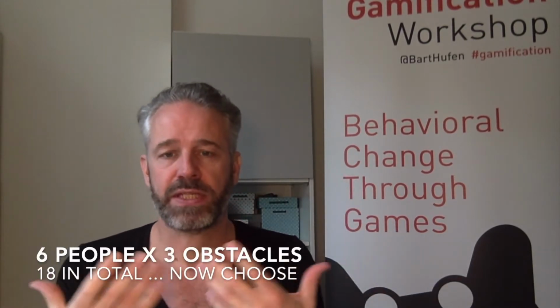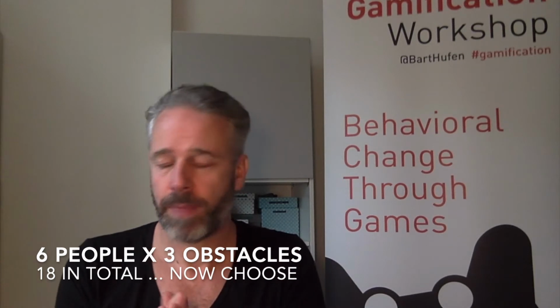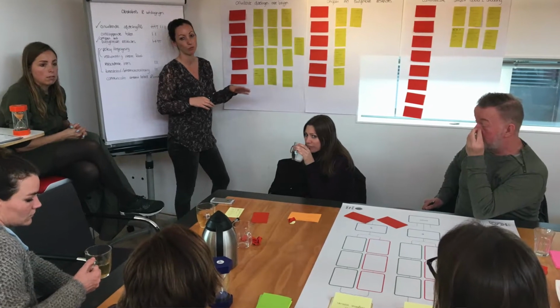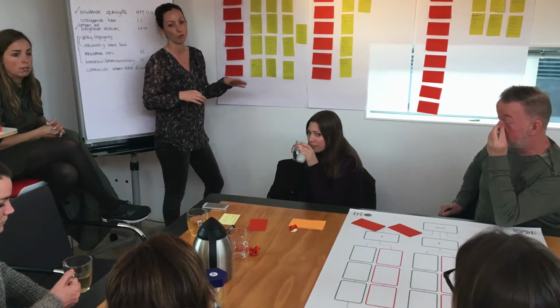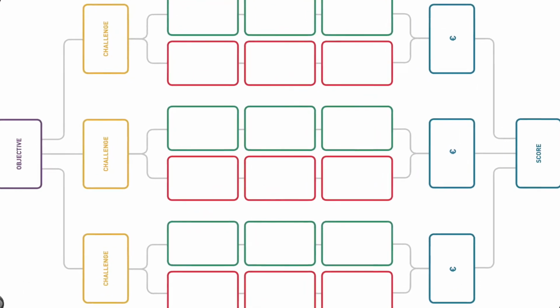If you have the 3 obstacles each, put them all together. You have 6 times 3 obstacles because you have 6 people in the room, or 4 people in the room. Hang them on the wall. Try to cluster them if they're similar. You'll probably end up with 6 or 8 obstacles, but only 3 will make it to the table. We have professional playgrounds for you if you like, but in the end, you will have only 3 obstacles.